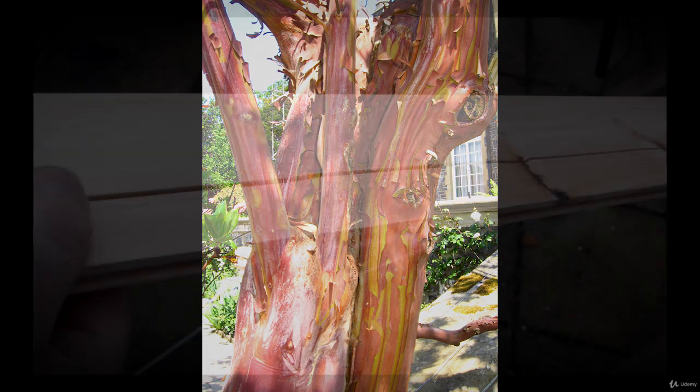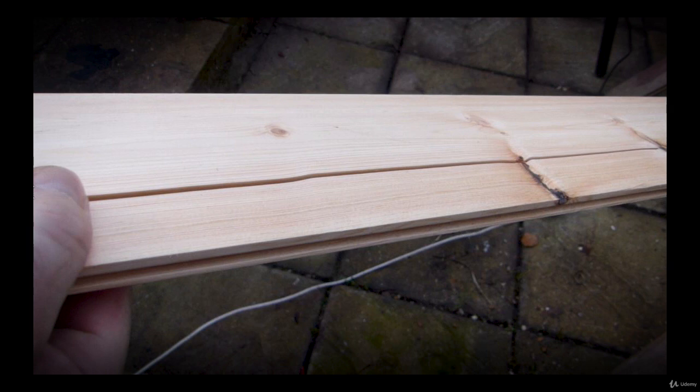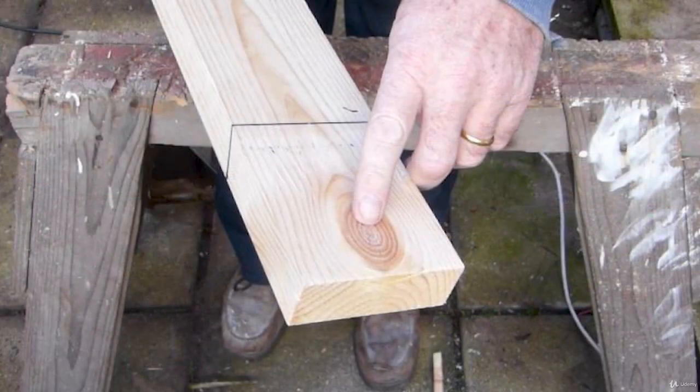And one obvious one that everybody knows about is the split. This piece of split timber that I picked out purposely just to show you what it is, that's the one everybody knows about. The other ones here are knots. This one is called a dead knot.